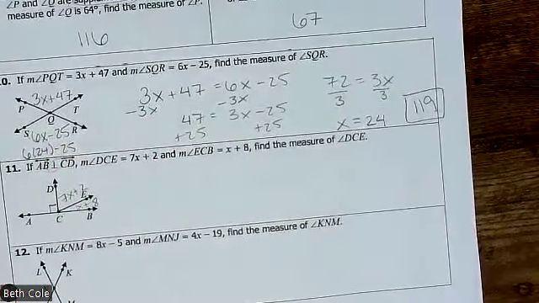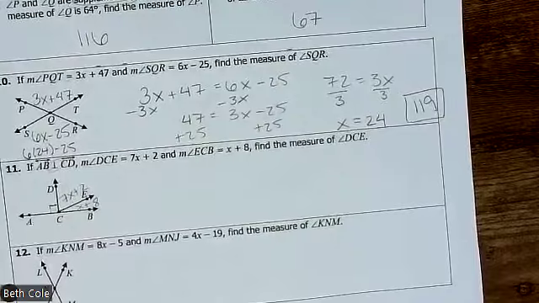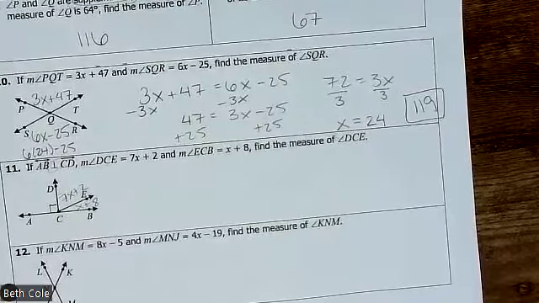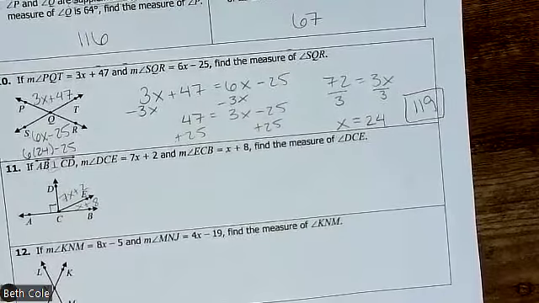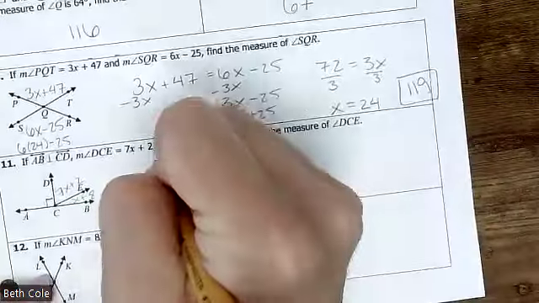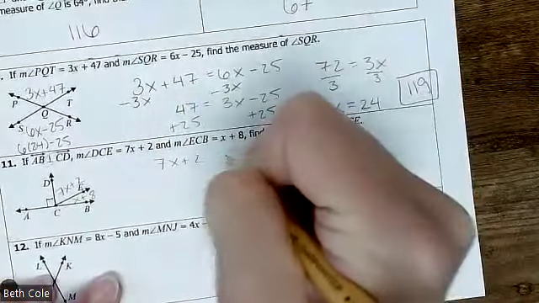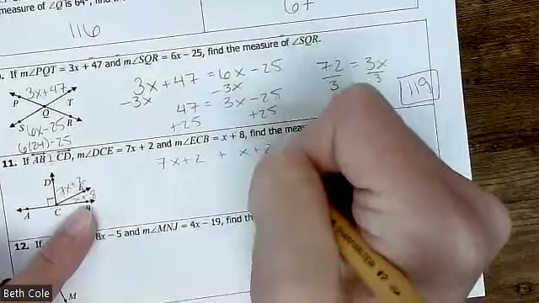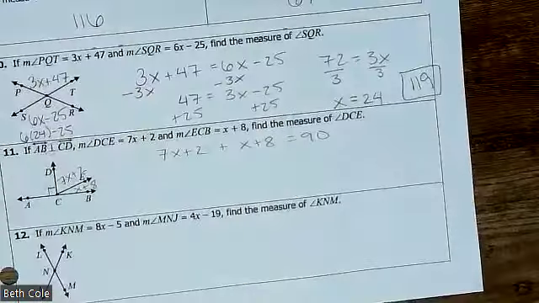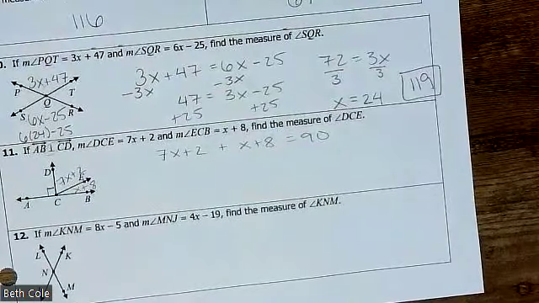So are we going to set them equal, add them to 90, or add them to 180? Those are your options. Add up to 90. Good, thank you. So you're going to put 7x plus 2 plus x plus 8 equals 90. And again, the reason why you had to pass Algebra 1 to get to geometry is you're supposed to be able to solve that. Your teacher next year is not going to teach you how to solve that. You're supposed to know because you passed this class.